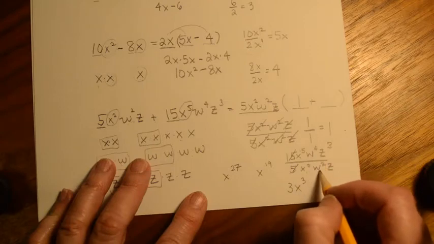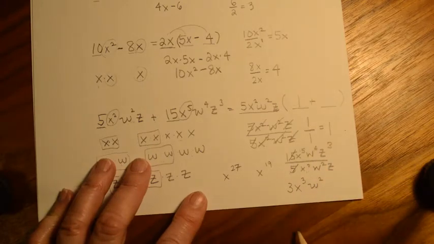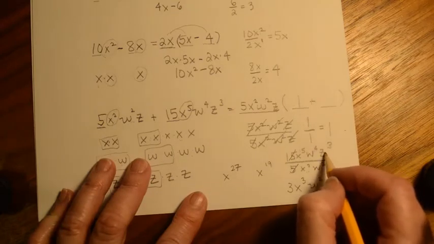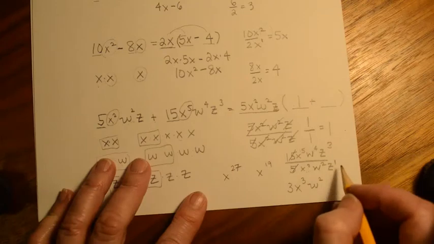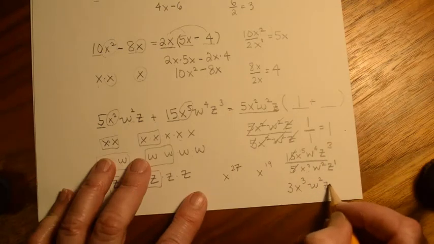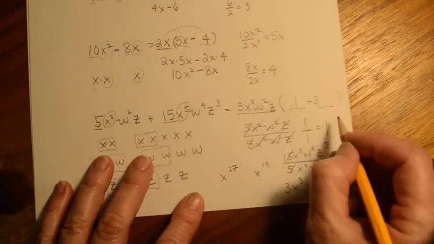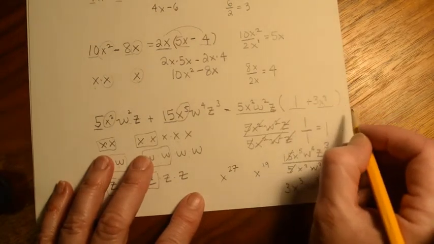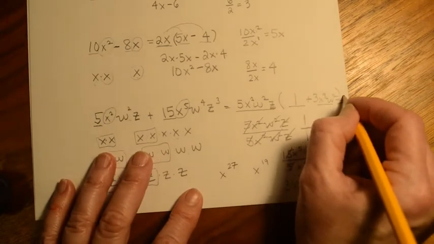We use the quotient rule, we subtract the exponents, so we get w squared. Same thing here, z to the 3rd divided by z. There's an implied 1 there. We subtract exponents, we get a z squared. So this was 3x cubed w squared z squared.